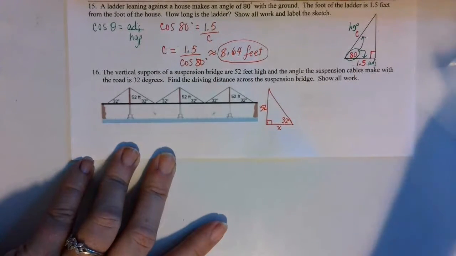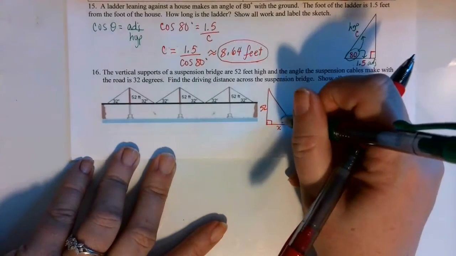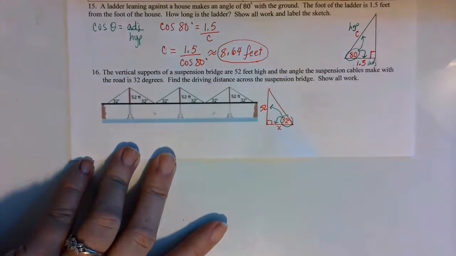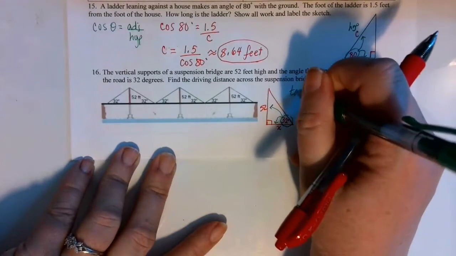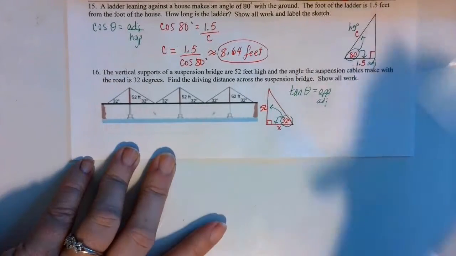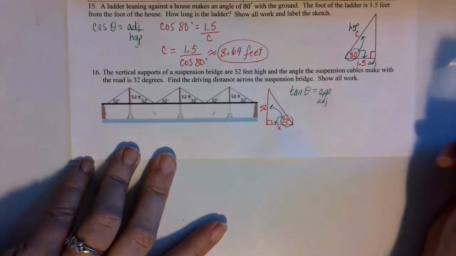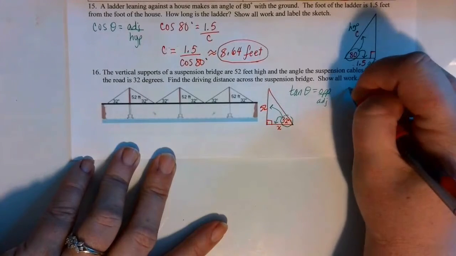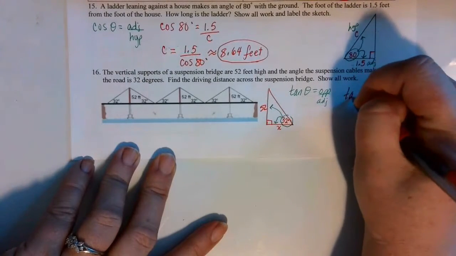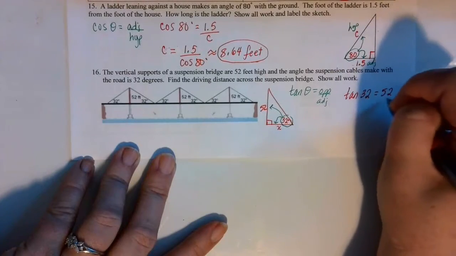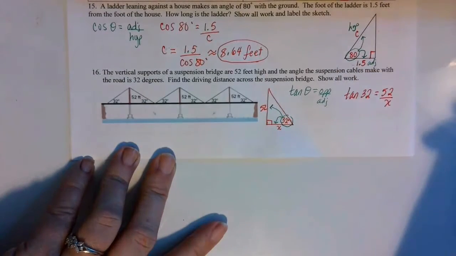So I know the angle, the opposite, and I'm looking for the adjacent, and that ratio would be the tangent. Tangent of theta is opposite over adjacent. There are 6 of these. So the tangent of 32 degrees is equal to the opposite, 52, over the adjacent x.